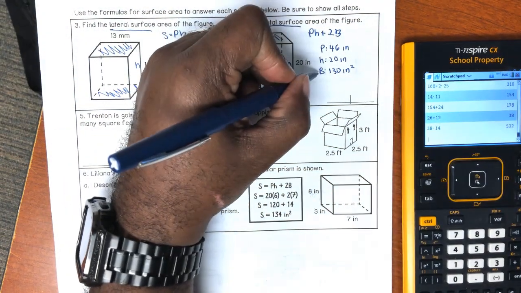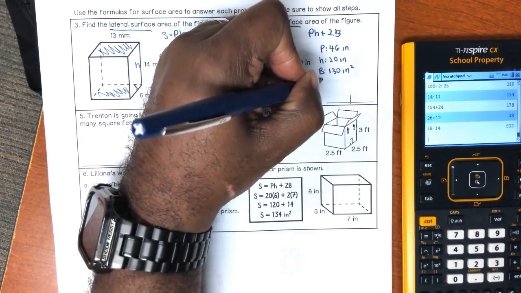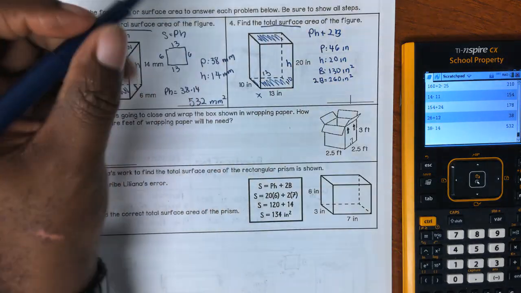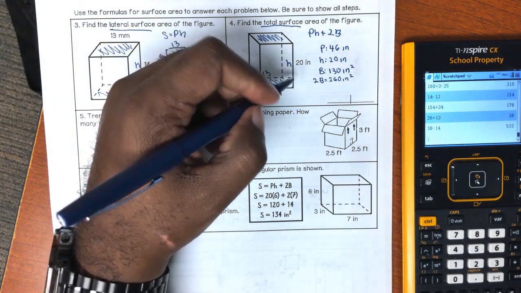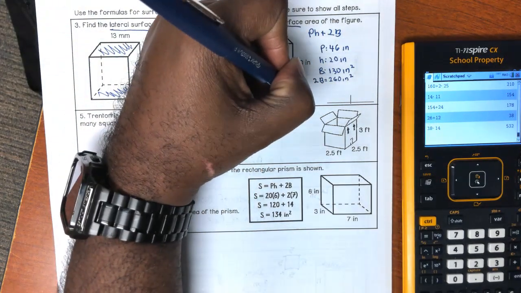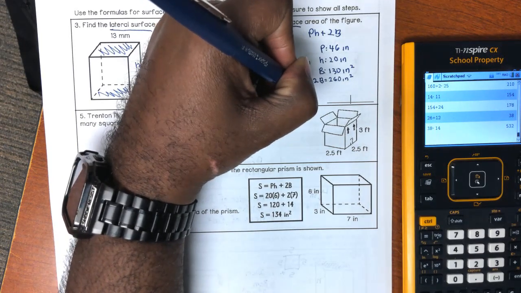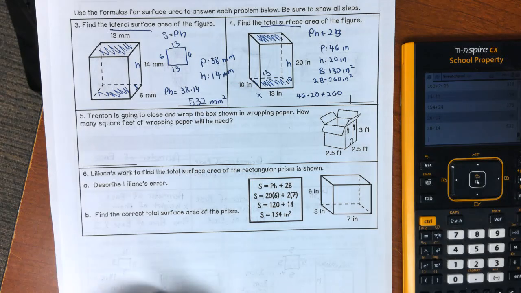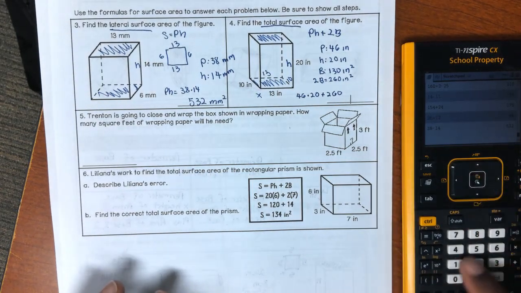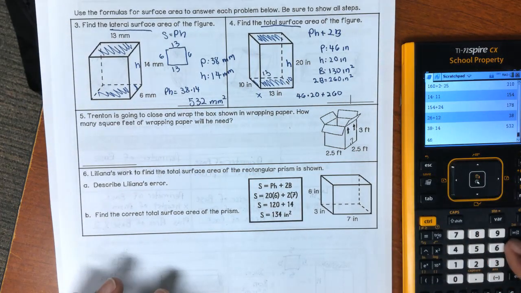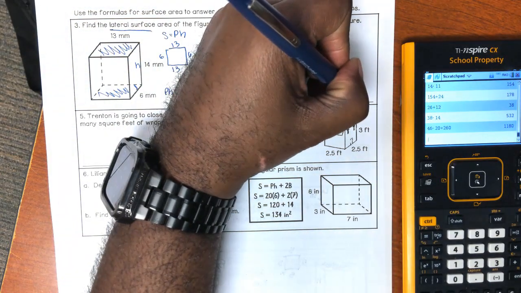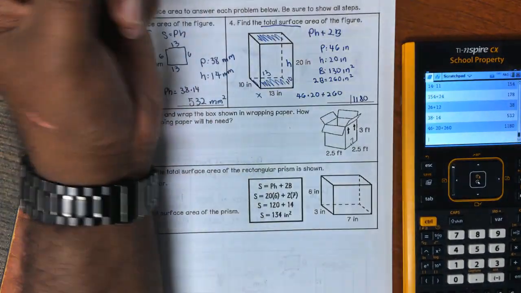If 1B is 130, 2B happens to be 260 because we just double it. So we can plug all of these numbers in and solve. We have 46 times 20 plus 260. Put that in our calculator, and that's going to be equal to 1,180 inches squared.